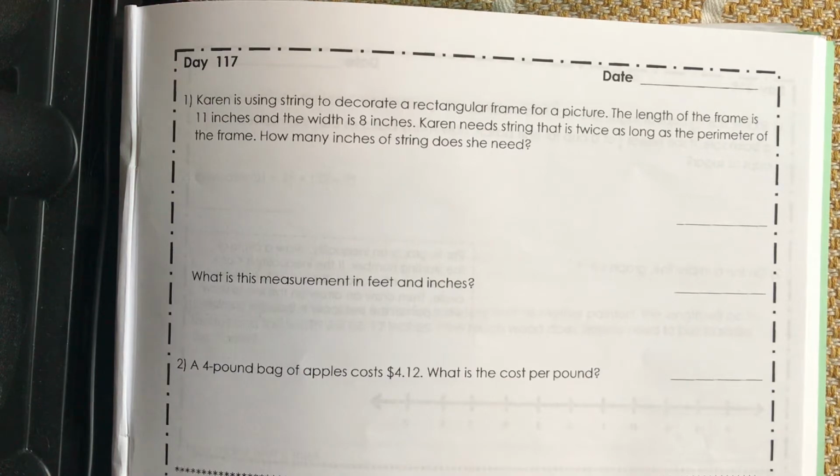If you haven't tried these problems on your own, please make sure that you try all of these first on a separate piece of paper. Really challenge yourself to see what you can do and what you remember.